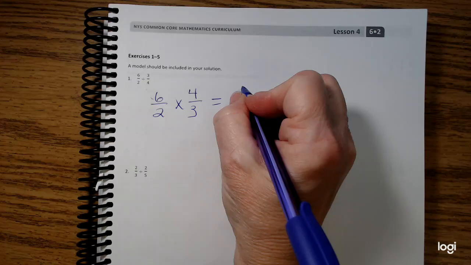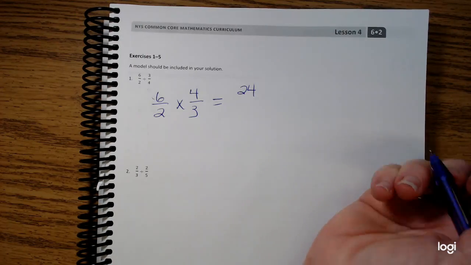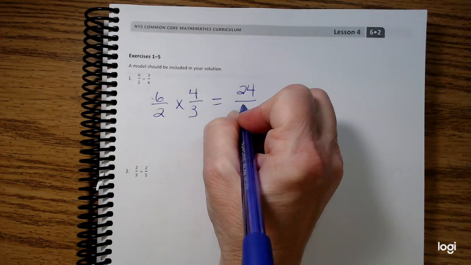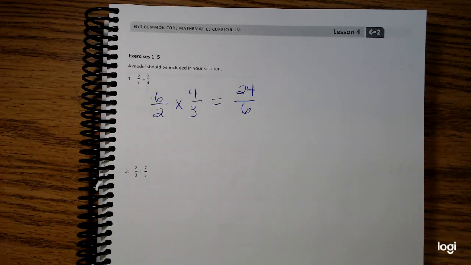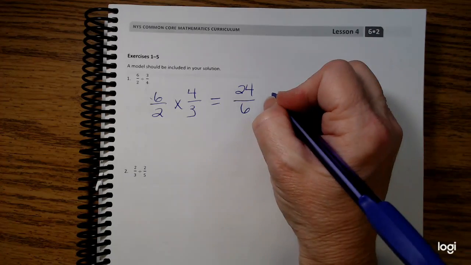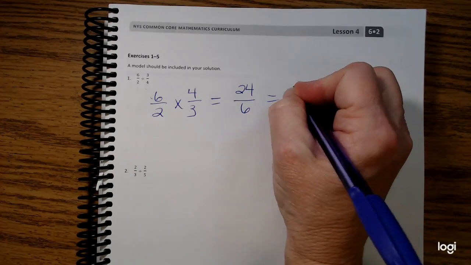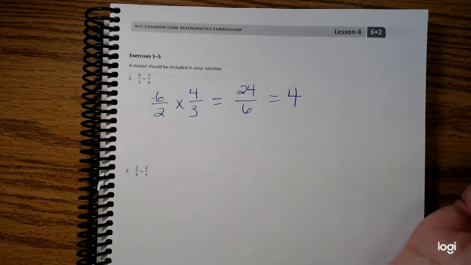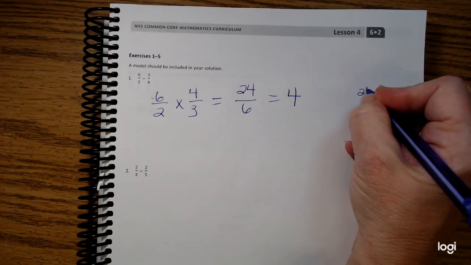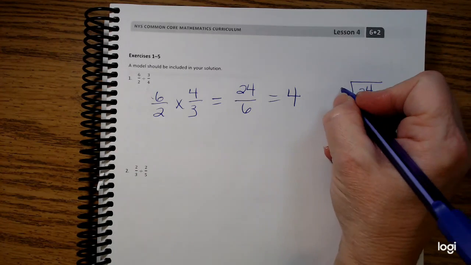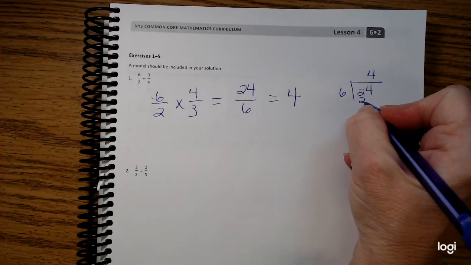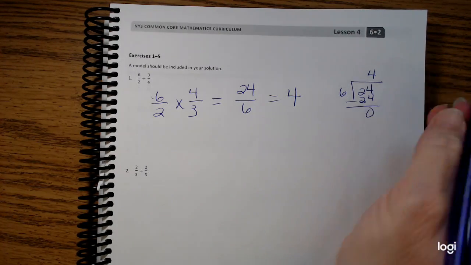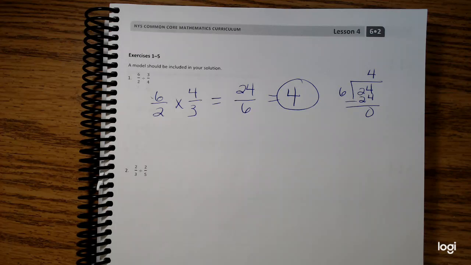6 times 4 is 24, and 2 times 3 is 6. Ooh, that's top heavy. Some of us already know the answer. The answer is 24 divided by 6. Hopefully most of you know that 24 divided by 6 is actually 4. If you don't, you're going to go ahead over here and write that down. And there's our final answer.